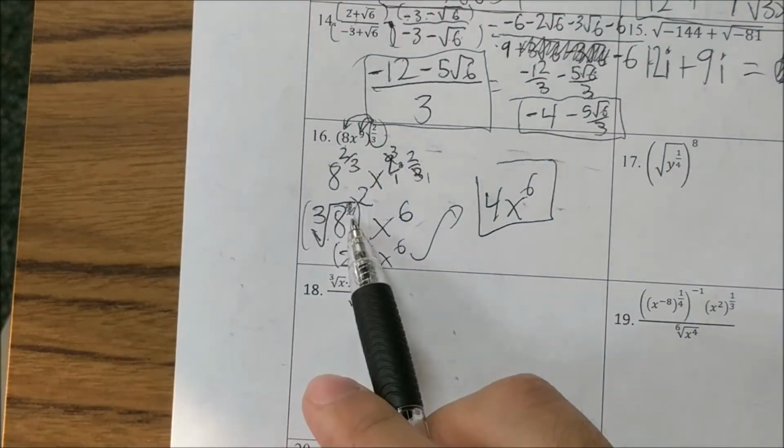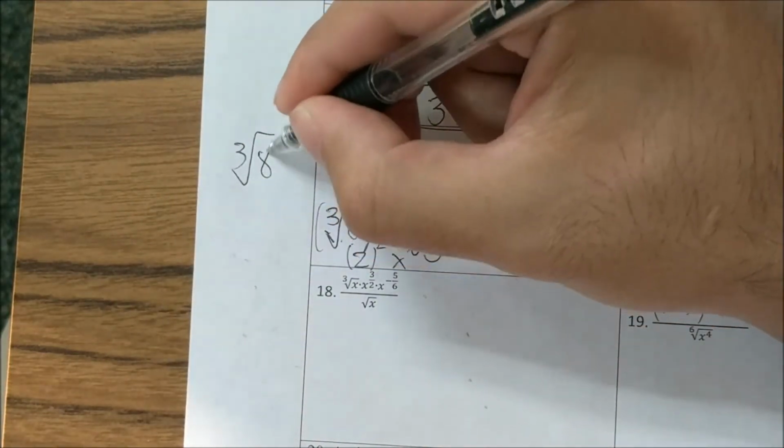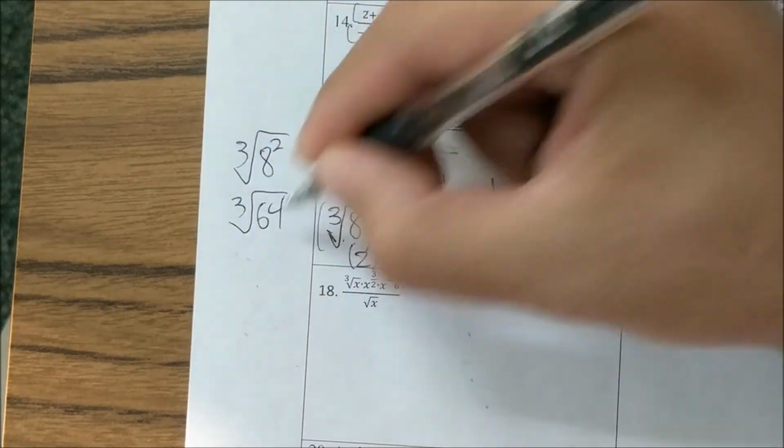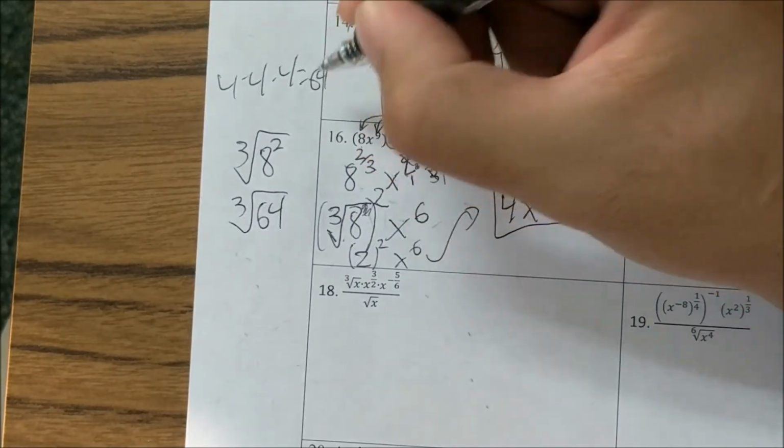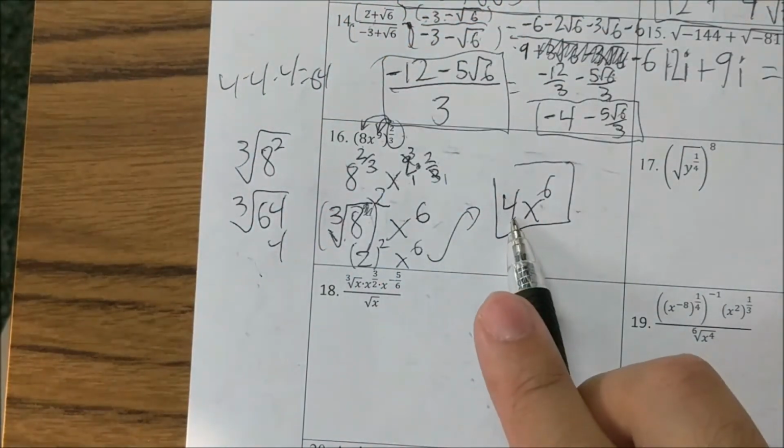Okay, so if you do the squared on the inside, that's fine. That would just give you cube root of 64. And 64, 4 times 4 is 16, times another 4 is 64. So you see it does lead to 4 either way.